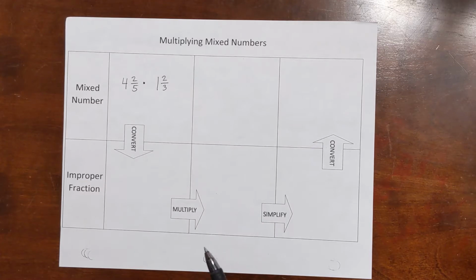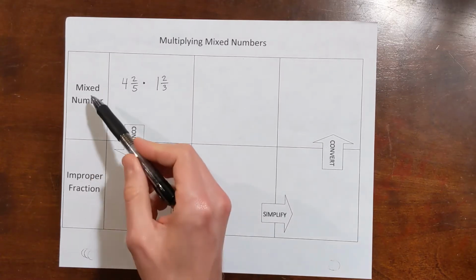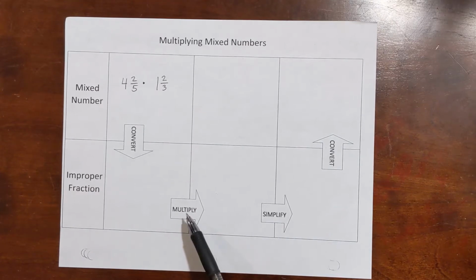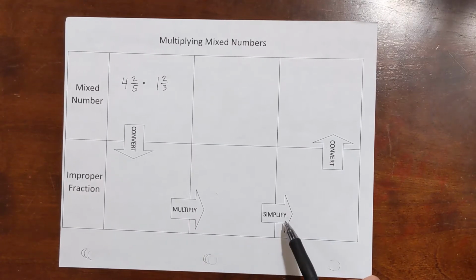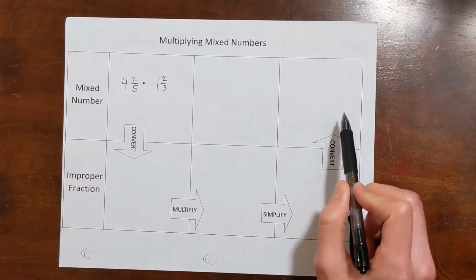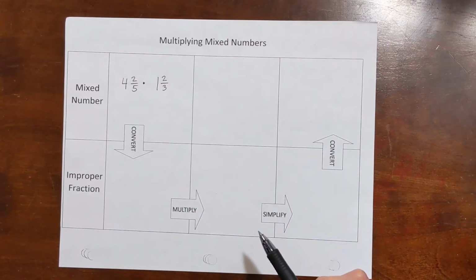So our steps are pretty simple. We're going to convert the mixed number to an improper fraction. We will multiply the numerators and the denominators. We'll simplify the fraction and then convert it back into a mixed number for our final answer. So let's go ahead and do those things.